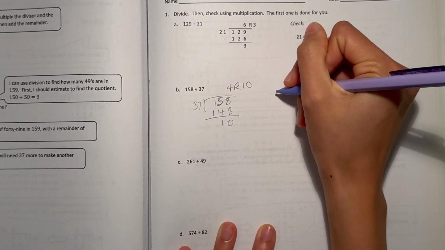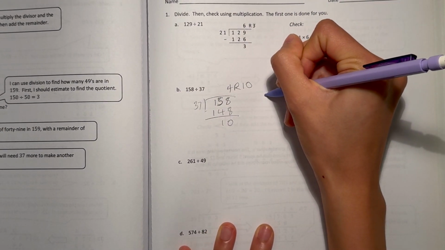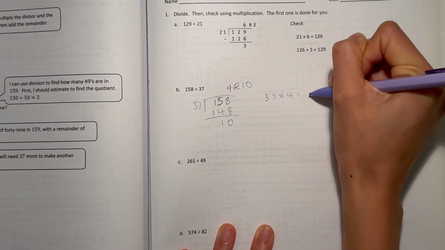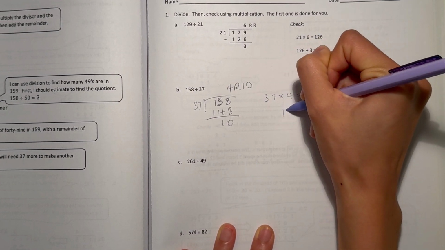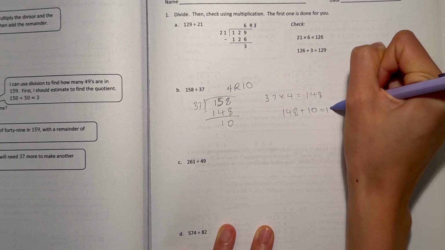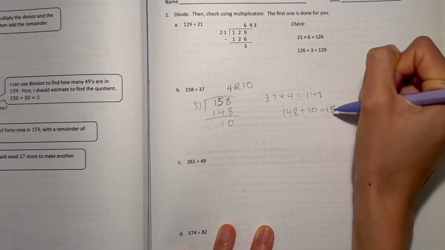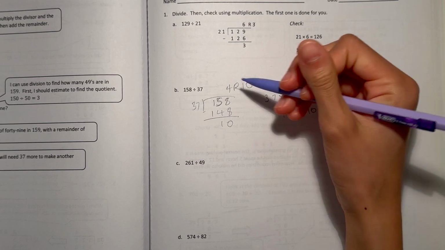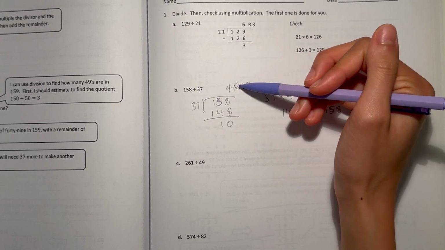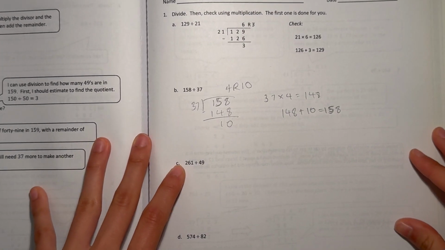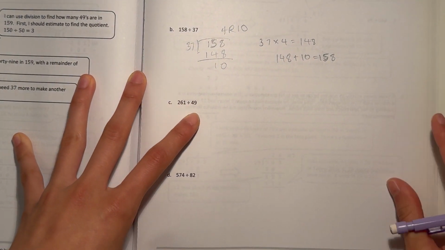Let's check our work. We have 37 times 4, that's 148. 148, add our remainder, plus 10 is 158. 158 matches up with the number, so our answer is 4, remainder 10. It's correct. C, we have 261 divided by 49.